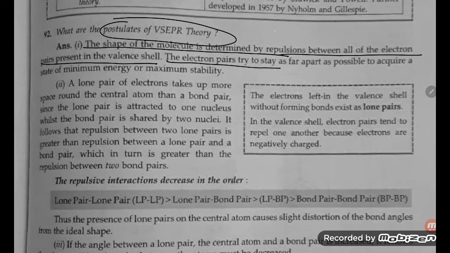The electron pairs try to stay as far apart as possible to acquire a state of minimum energy or maximum stability. So what the molecules are trying to do, students, is to acquire minimum energy and maximum stability. So the lesser the energy, the higher the stability.